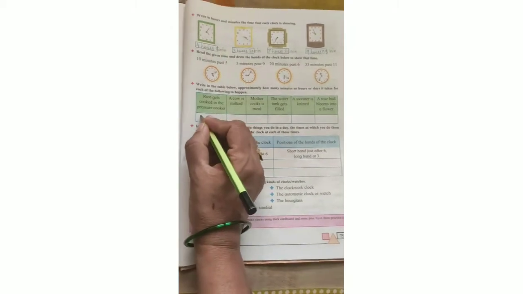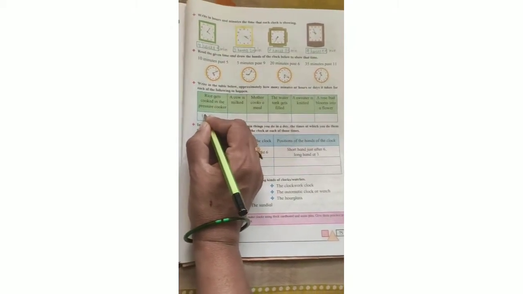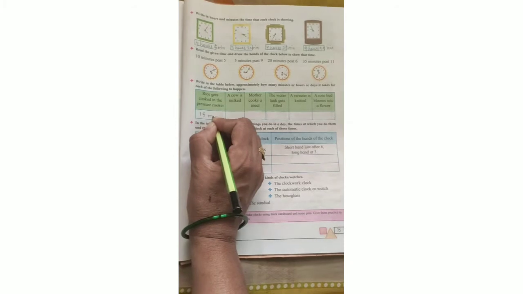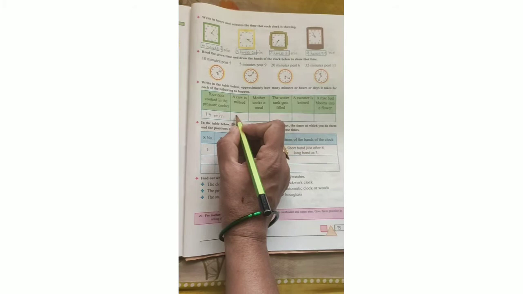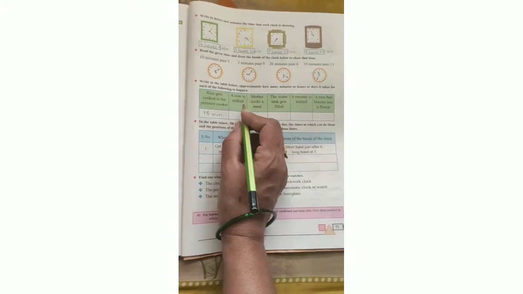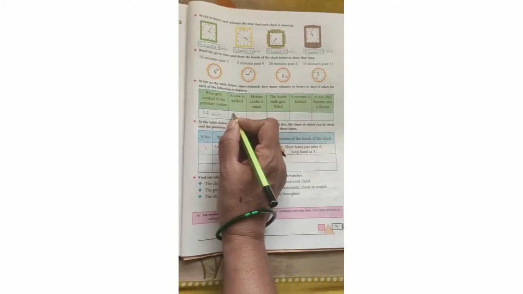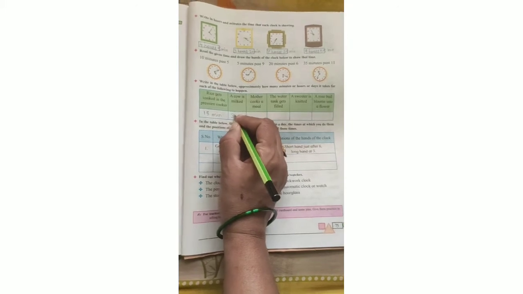So rice gets cooked in the pressure cooker in 15 minutes. A cow is milked. How much time is required, we have to write. A cow is milked in 30 minutes.